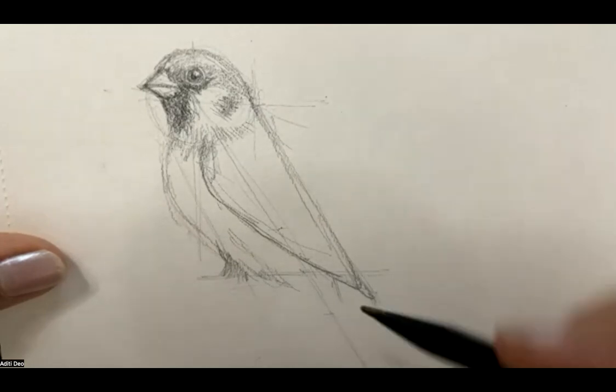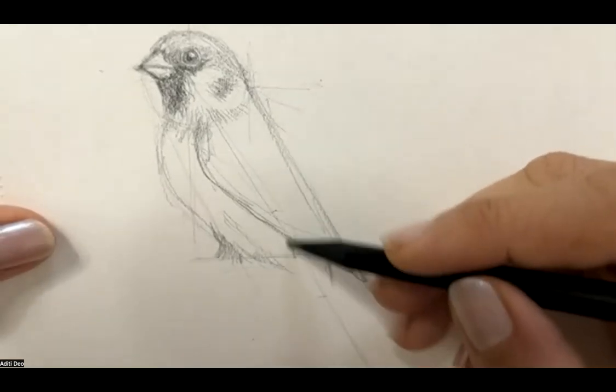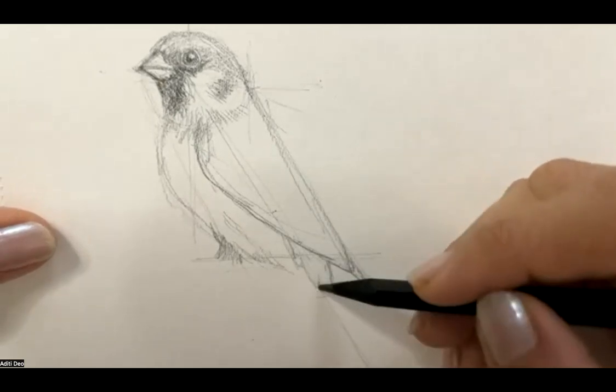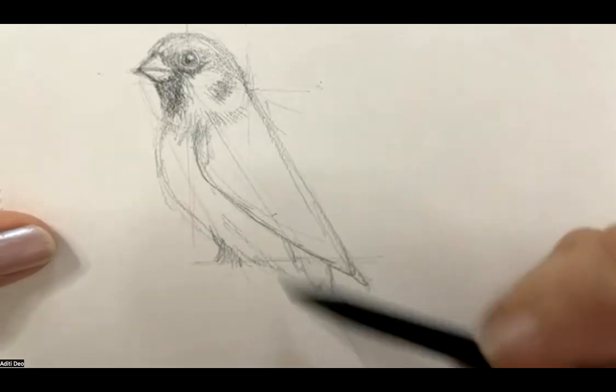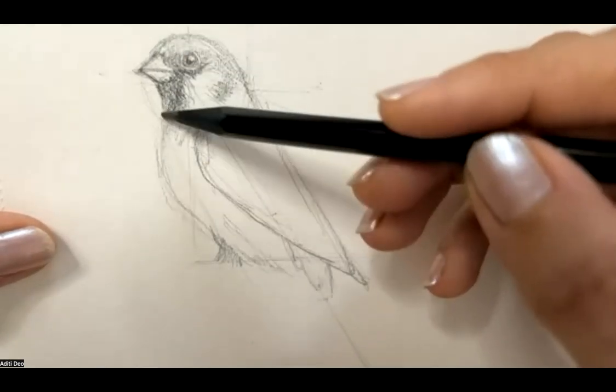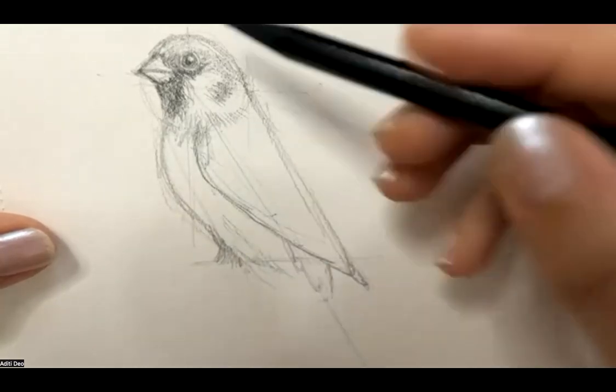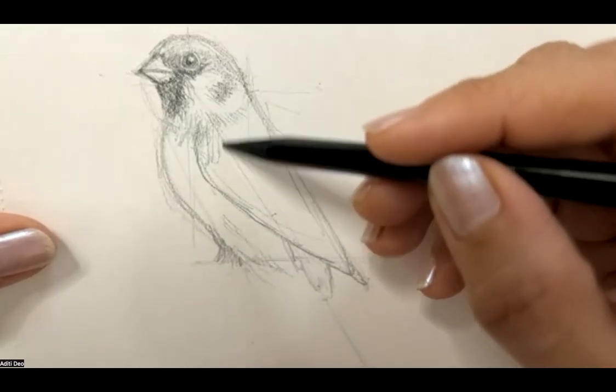This is my horizontal line, and the back of the bird starts somewhere here. Are you able to see these features with respect to the grid that we've drawn? My bird is becoming very plump, I think.